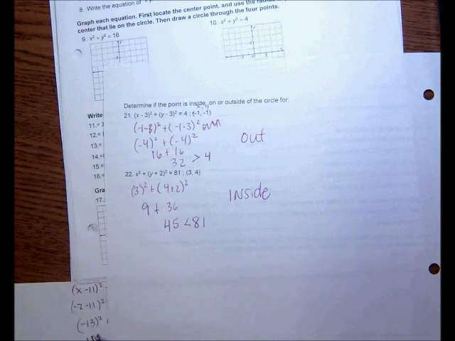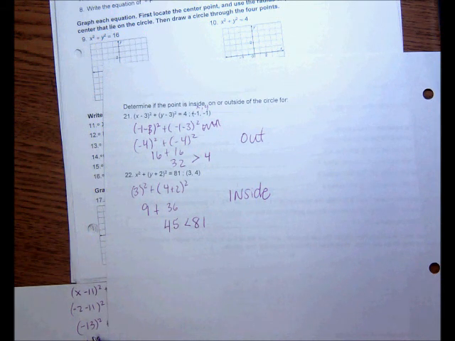And that does it for the review. Study tonight. Look at the word problems too. You will have word problems on your quiz tomorrow.